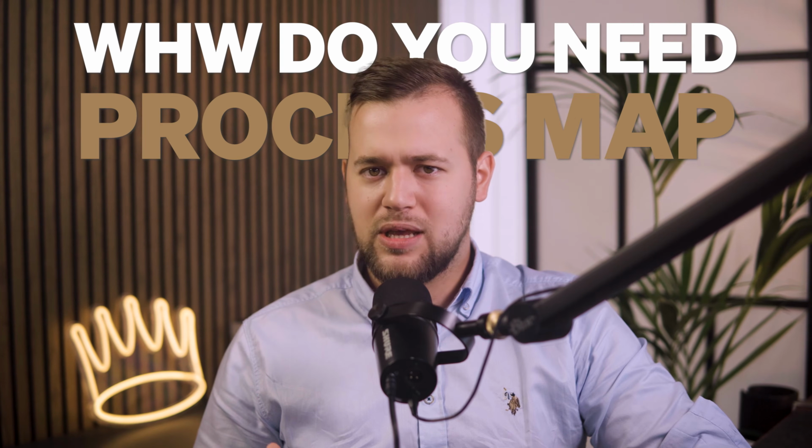So why do you need a process map? Well, everyone knows the quote that a picture is worth more than 1,000 words. The same goes when it comes to transferring knowledge about a process to your team members. You've probably tried building out a doc, an SOP, or a training in a written format, trying to describe how something gets done within your business. And that is great because you've already put some thought into how things happen inside your business and tried transferring that knowledge to someone else.